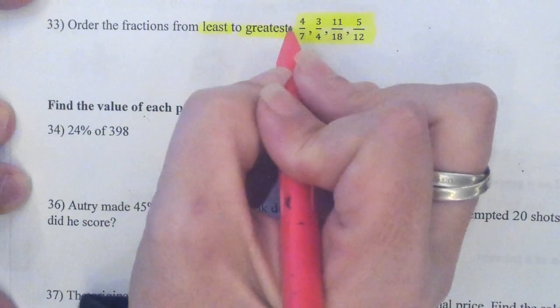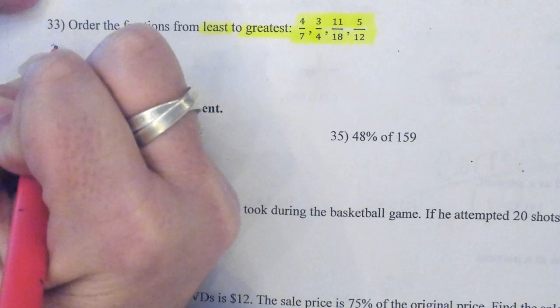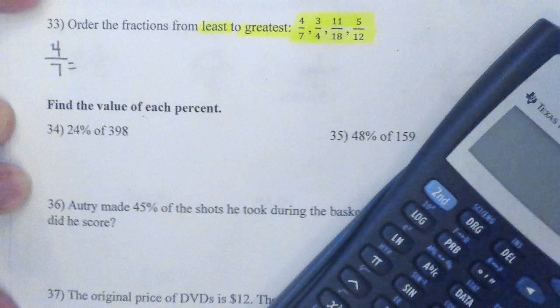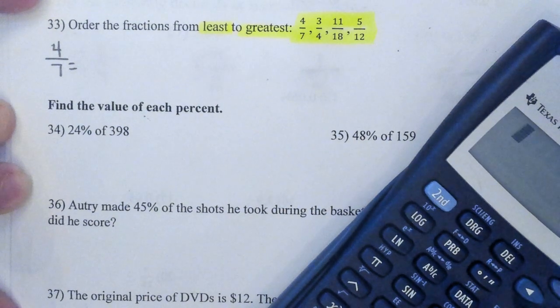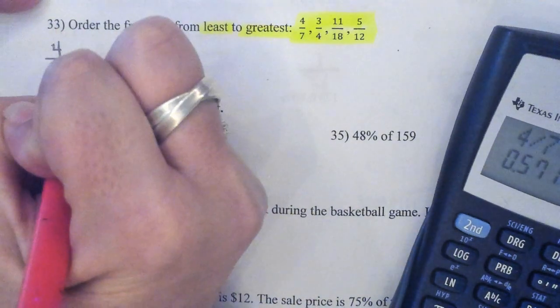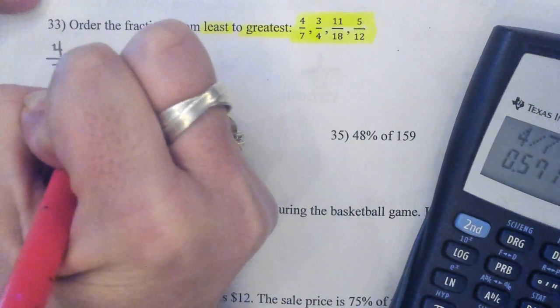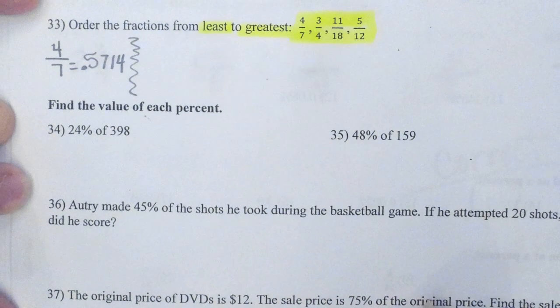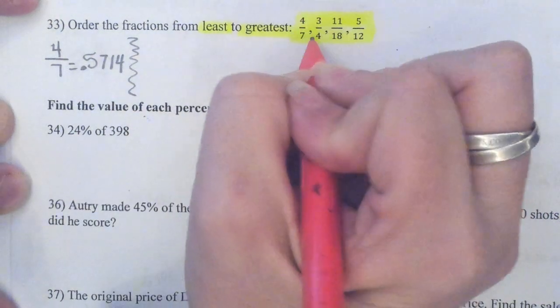So, like the first one, 4 7ths. Well, if I do 4 divided by 7, 0.5714. Okay, and I'm going to put a few digits out just because what if the next one ends up being 0.57? Okay, now I'm going to do the next one.